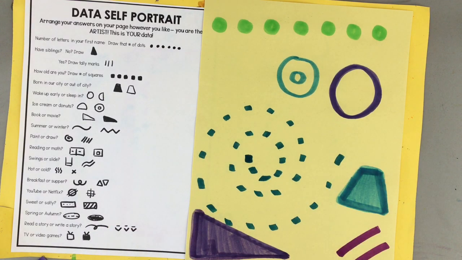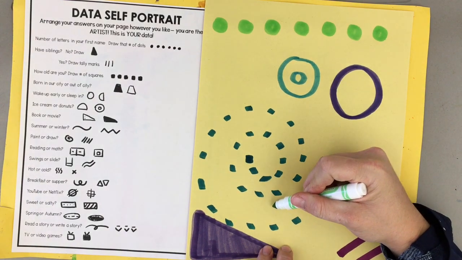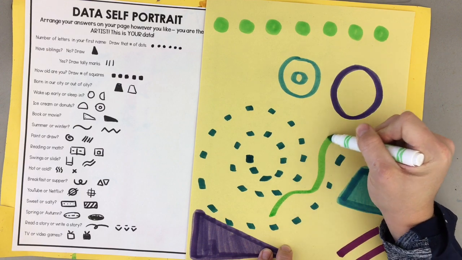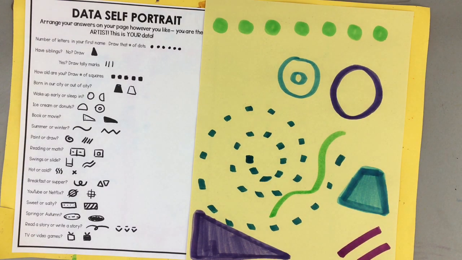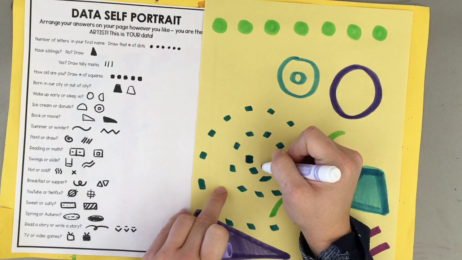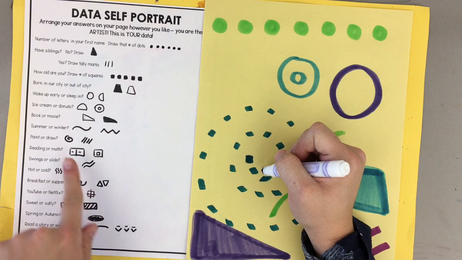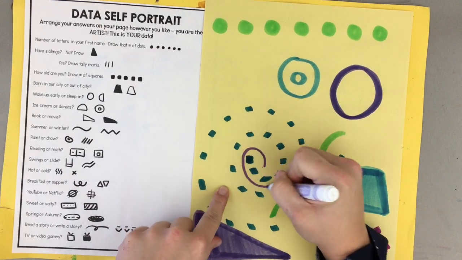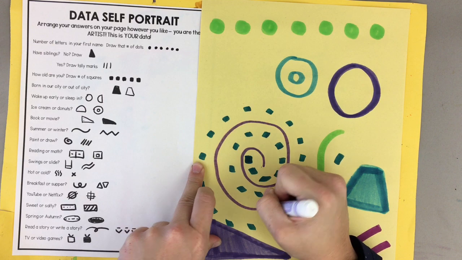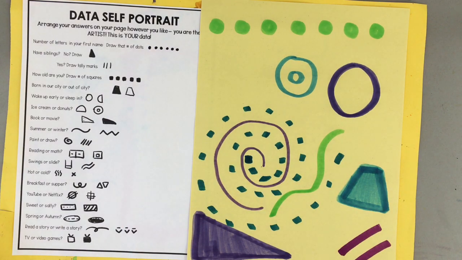And then summer or winter. Definitely summer. Paint or draw? Yep, for sure paint. And it's a swirl for painting and lines for drawing, so I already have a swirl. Let's make them go together. Okay, and then reading or math? Definitely math.